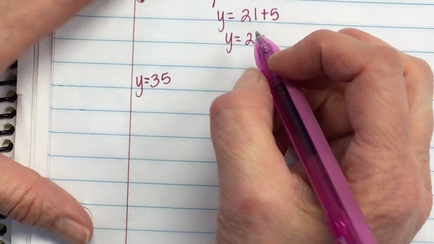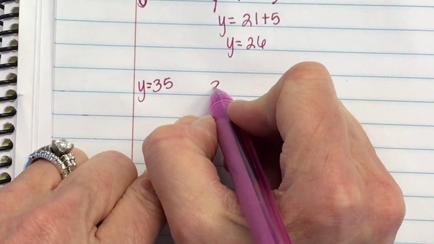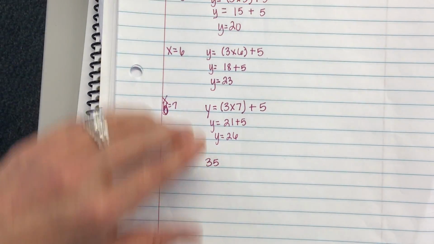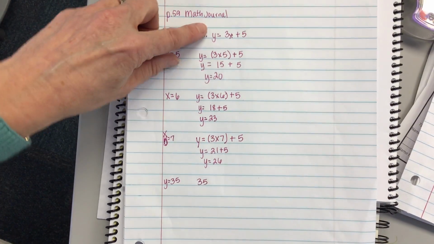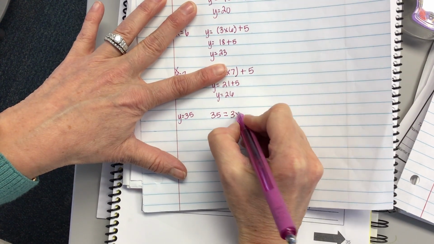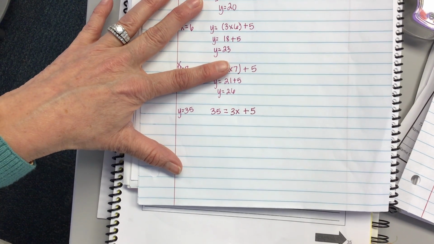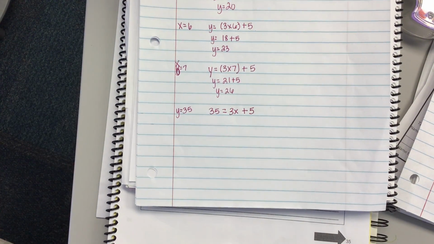Okay. So now we're going to reverse it. So now we're going to say 35, okay, because now we know the y. Okay, we know that 35 is equal to 3x plus 5.